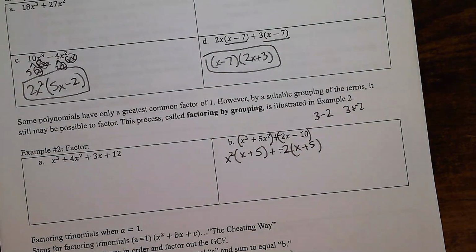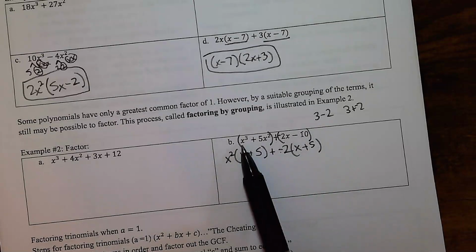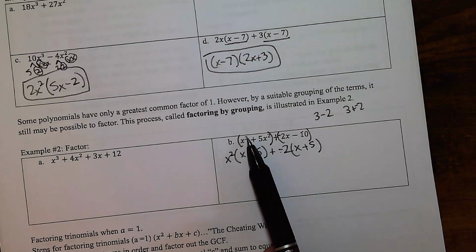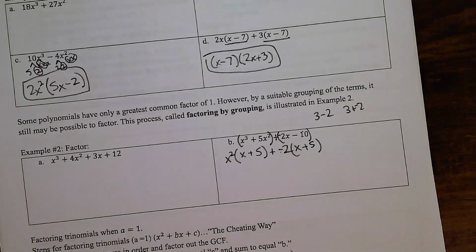Now, one important thing, I messed up a little bit. Whenever you're doing factoring by grouping, you want to make sure the powers are in descending order. What does that mean? You want to go from highest power to lowest power. So power of 3, power of 2, power of 1, number. Okay, you want it to be in that order. If it's not in that order, you got to get it in that order first.